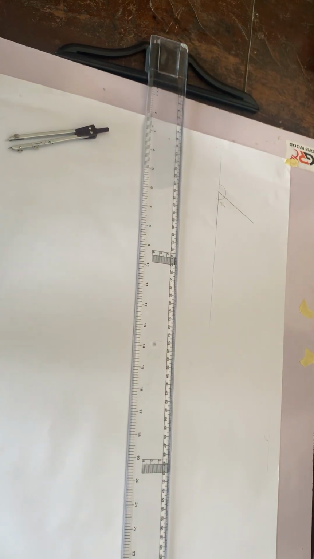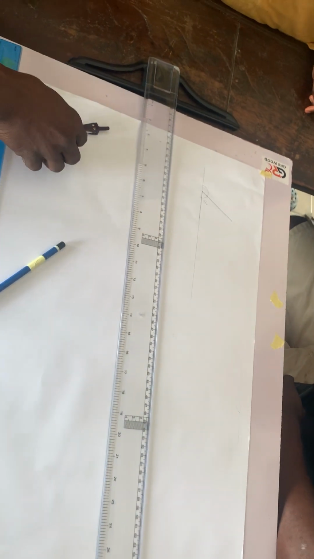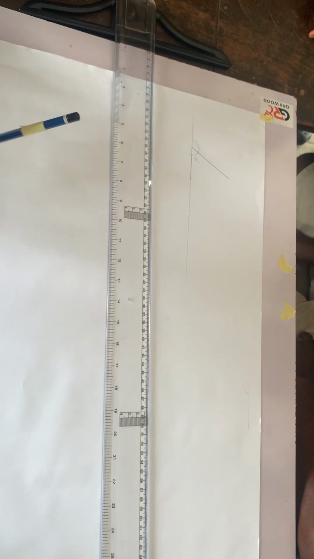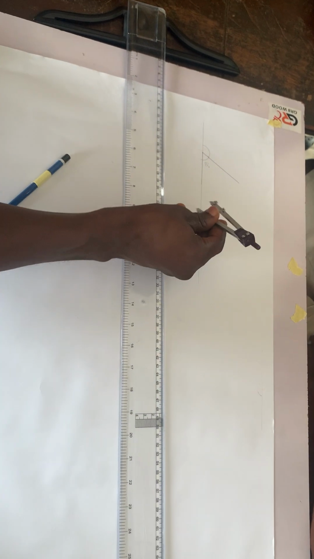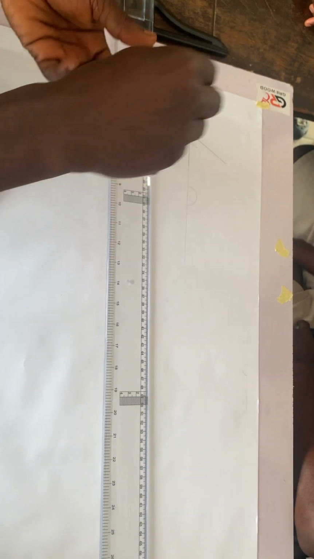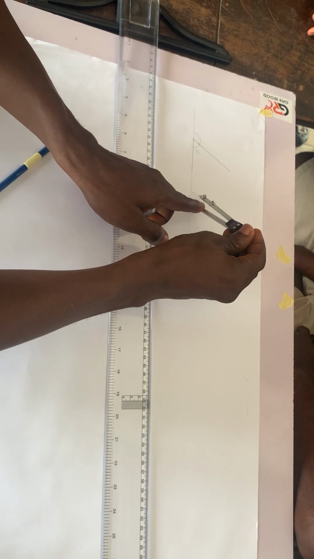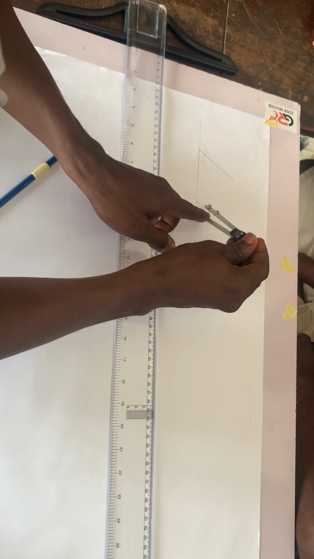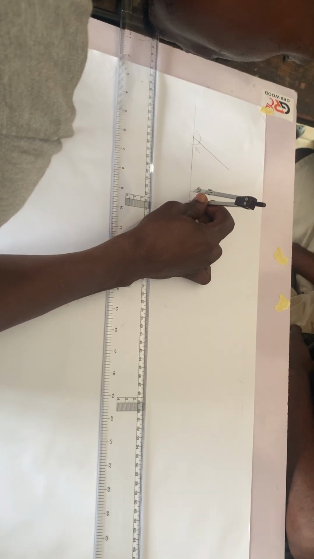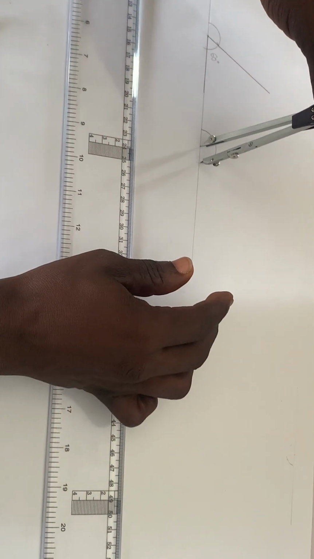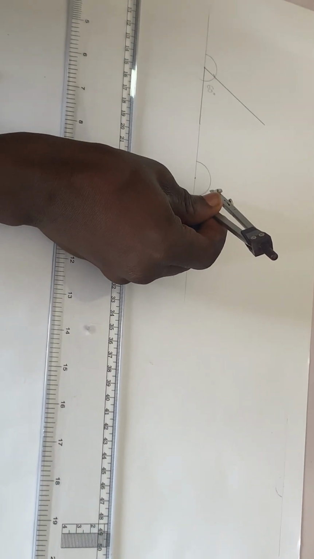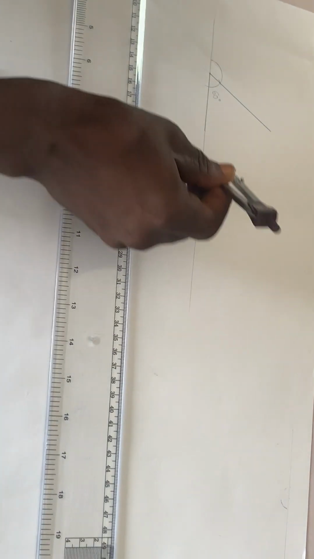Okay? Then for the 90 degree, choose a point. I'm doing it on the same line. Semicircle. Okay, so I put it here. 60, put it here.